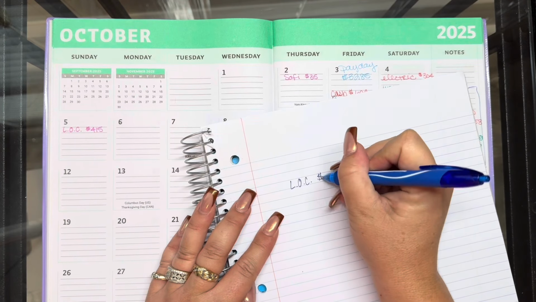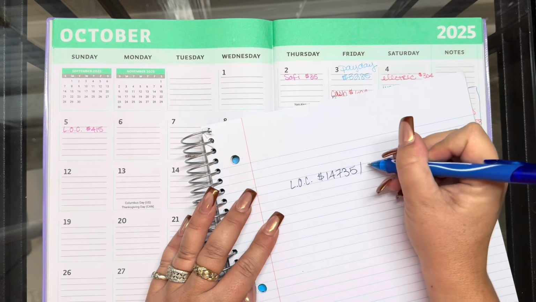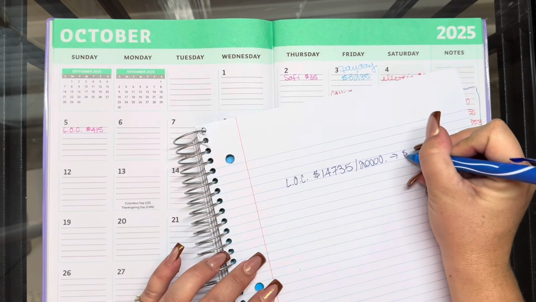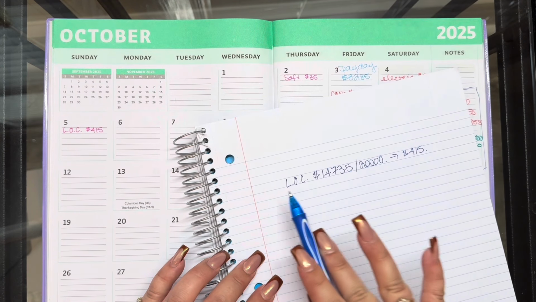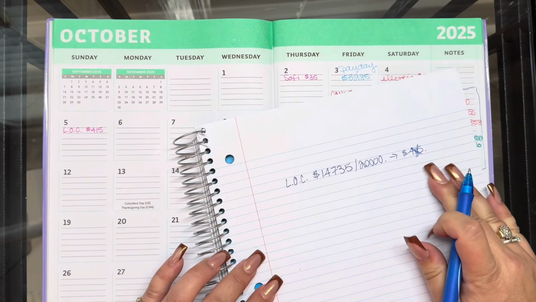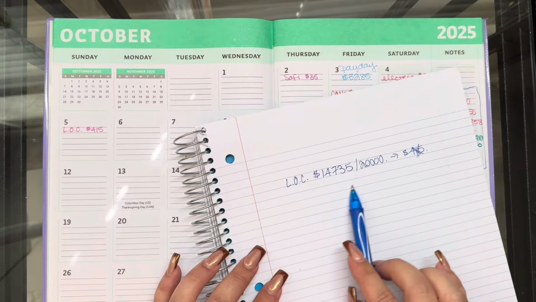Their line of credit has a balance of $14,735. The spending limit on that is $20,000. The payment on it was $415 per month. So if we're doing Velocity Banking with the line of credit only, we eliminate that minimum payment out of our budget by paying our income into the line of credit and then using the line of credit to pay all of the expenses.